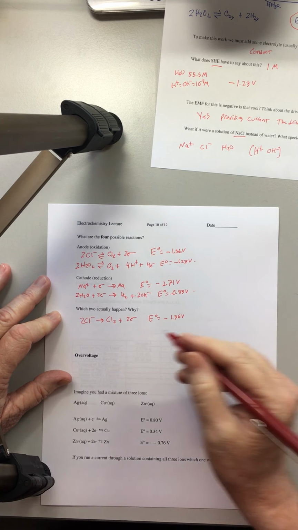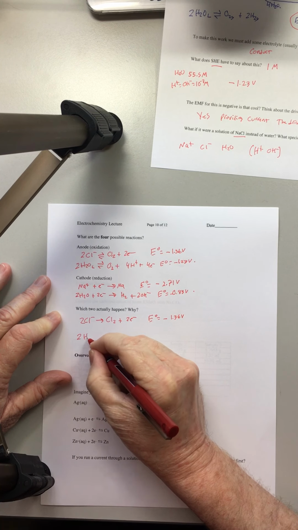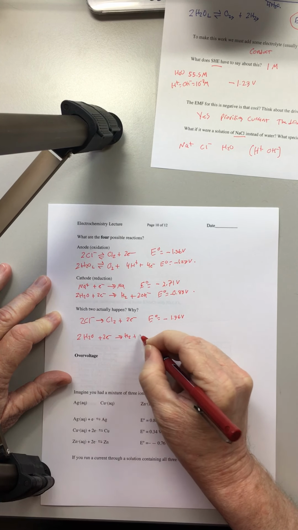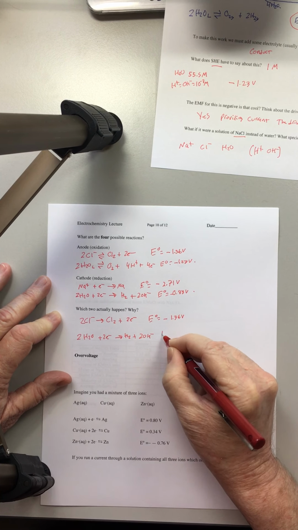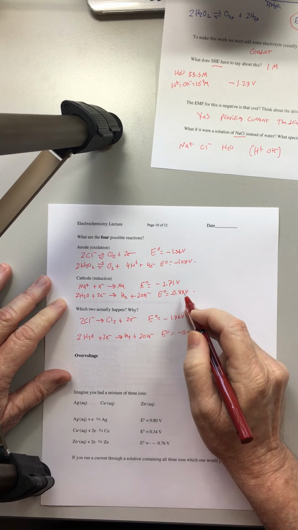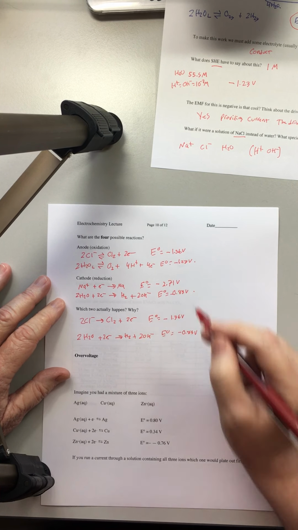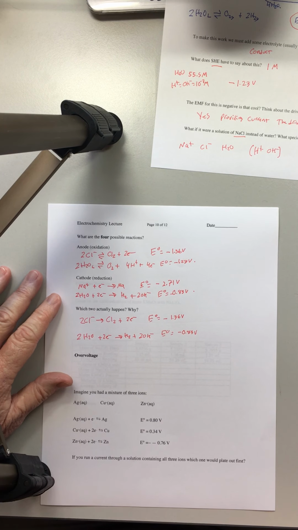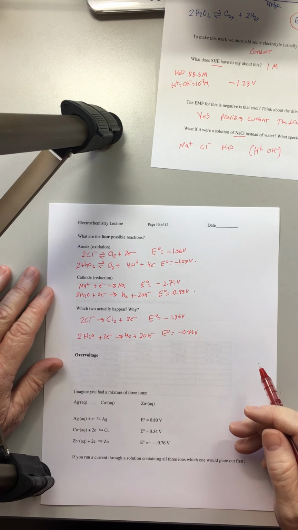Now here, it's just as we would imagine. The 2H2O plus the 2 electrons gives us the H2 and the 2OH minus, and that E naught, negative 0.83 volts, which we would imagine would happen because that has a smaller magnitude than that. Okay, look, that's the magnitude. That's huge. That takes a lot of electricity to make that happen.